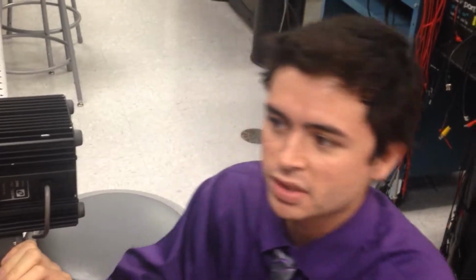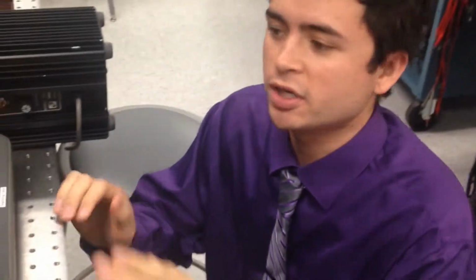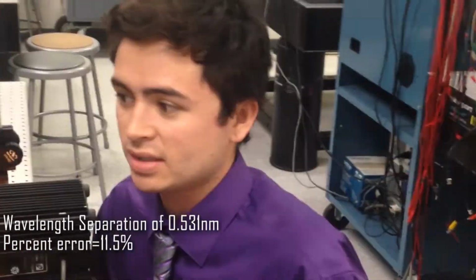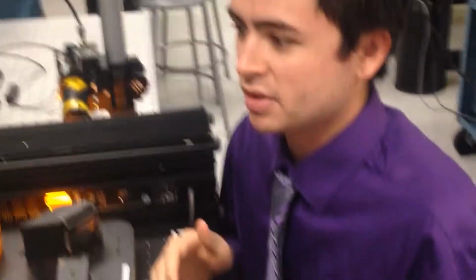and recorded the value of each of those nulls at the micrometer. Then we calculated the wavelength separation, which was approximately 0.531 nanometers, which gave us an 11.5% error when compared to the accepted separation of 0.6 nanometers. But like before, the percent error is due to the use of the experimental data, which was due to human error.